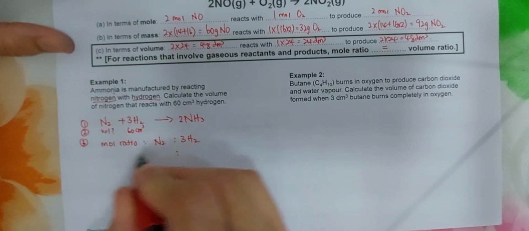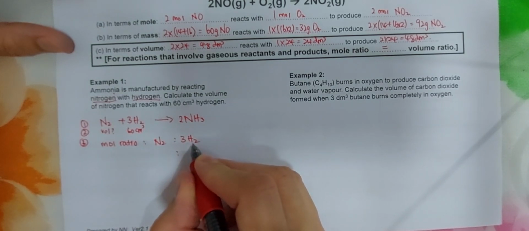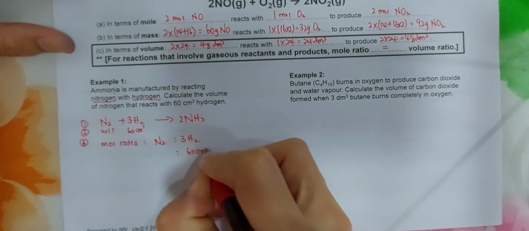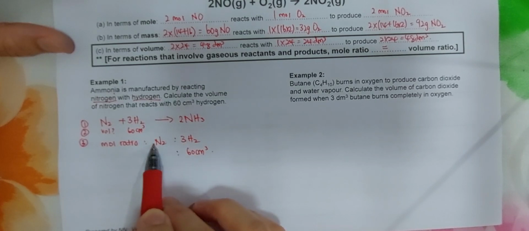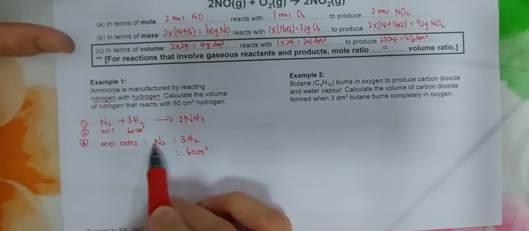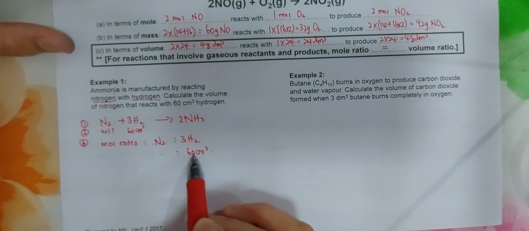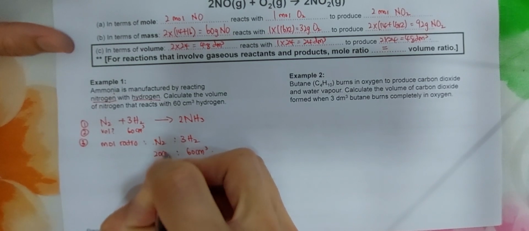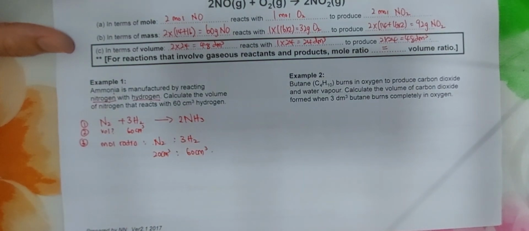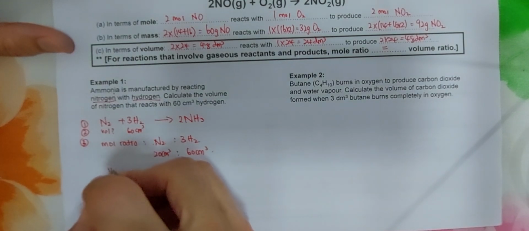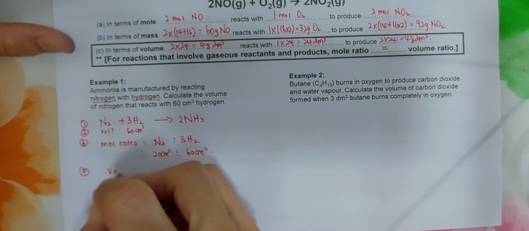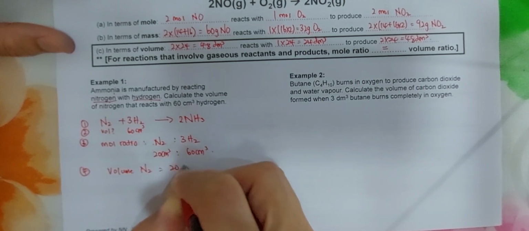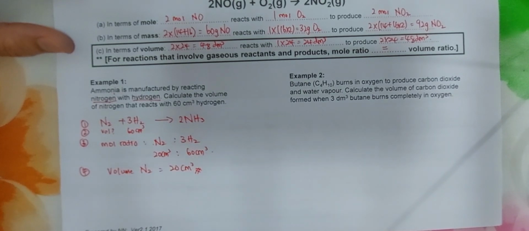And remember, mole ratio equals volume ratio. So how much volume of hydrogen do we have? We have 60 cm cube. So 3:1, 60 must be divided by 3, which is 20 cm cube. Mole ratio equals volume ratio. The question wants volume, right? So the volume of nitrogen is 20 cm cube.